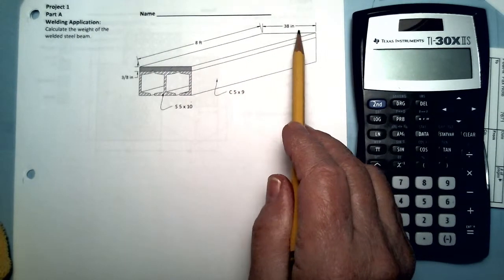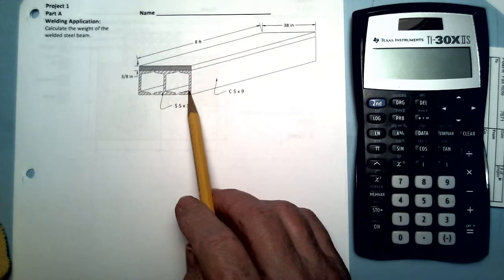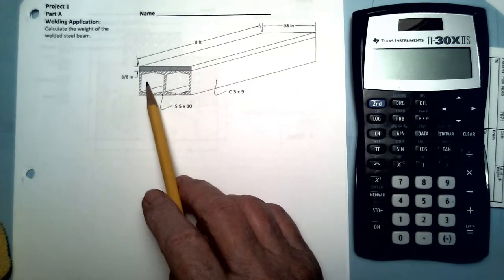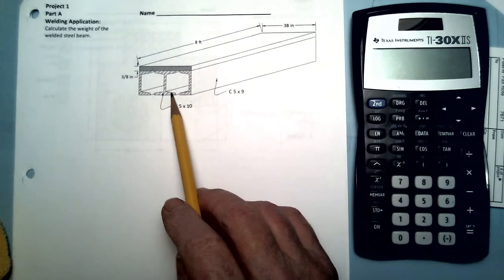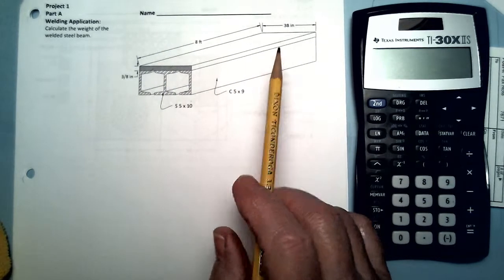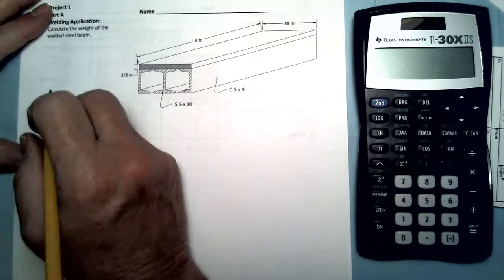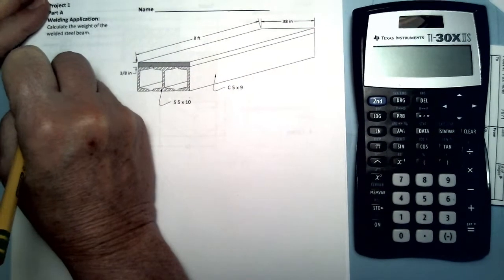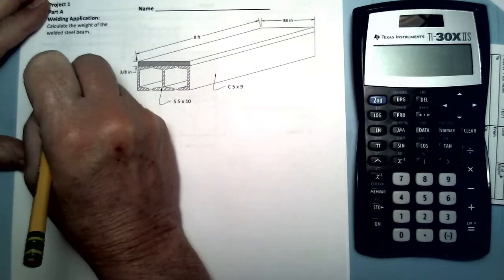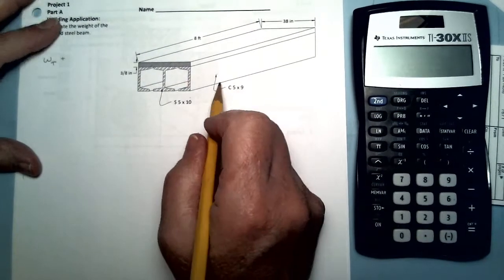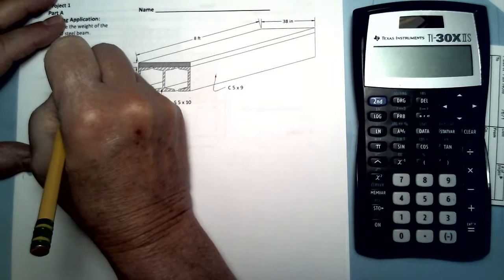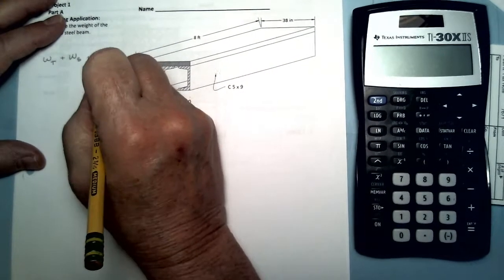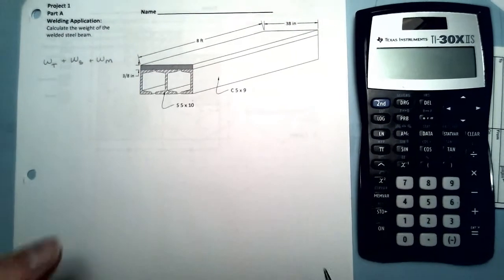So the plan here, if we're going to get the total weight of this entire beam, is we're going to have to find the weight of the top. We're going to have to find the weight of this portion down here and double it to pick up the other side. And we're going to have to find the weight of this middle beam. Then we're going to add all of those things together. So I'm going to write that down over here: the weight of the top, plus the weight of the sides, plus the weight of the middle. That's my plan.